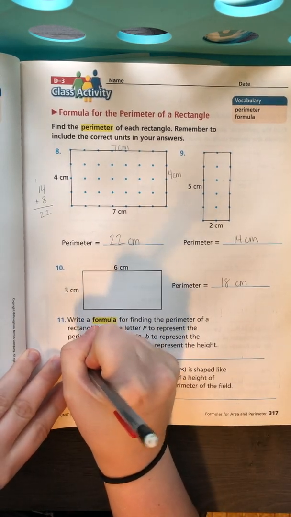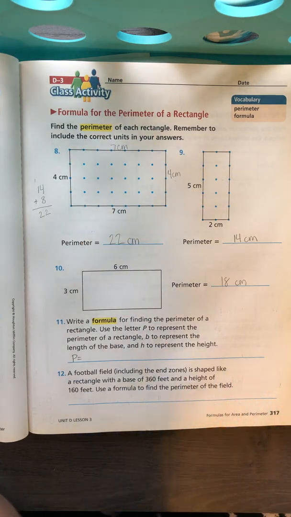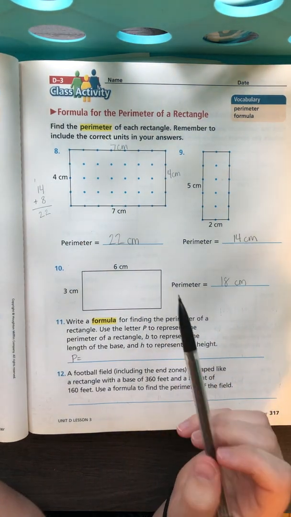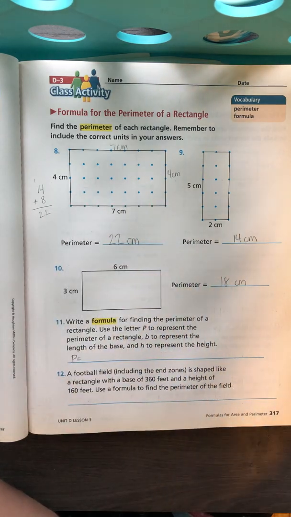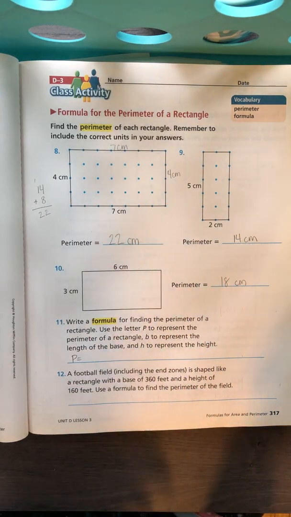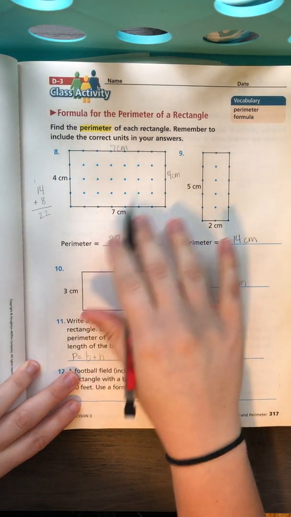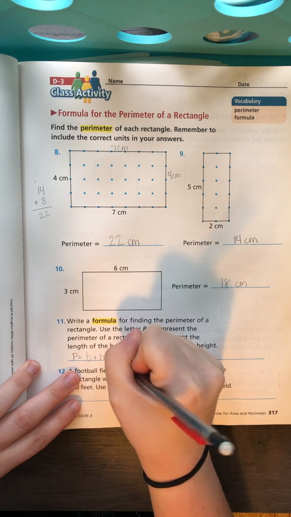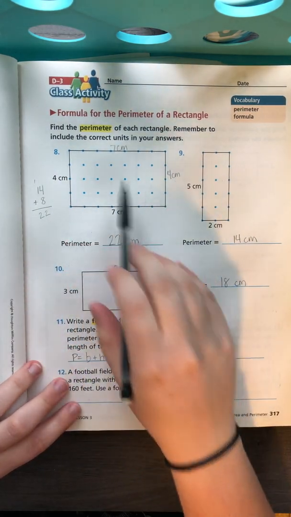P for perimeter equals, remember how in area we just did b times h to find our area, but now we're adding them together. So how could we show that? Well, we could say base plus height plus base plus height. That would give us our perimeter because we're just adding them all together.